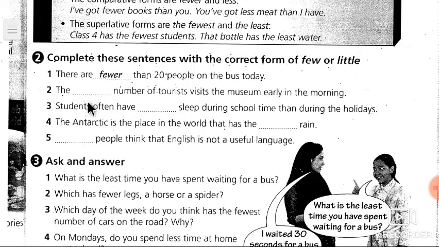Okay, question number 2, complete these sentences with the correct form of few or little. There are fewer than 20 people, people is countable, and there is then, so it's a comparative: fewer than 20 people on the bus today. Number 2, the fewest number of tourists visit the museum early in the morning, and we can say also least.